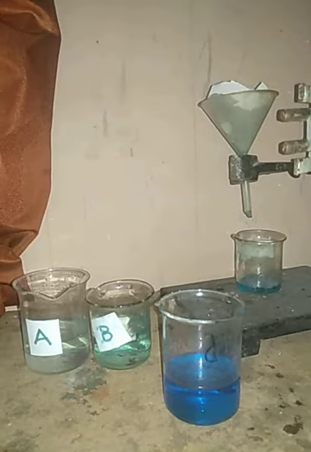So this is how we can understand the various types of concentration of solution, my dear students.